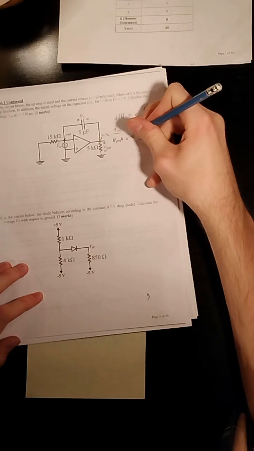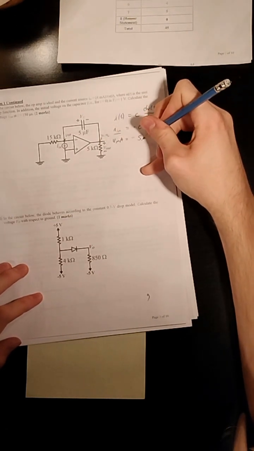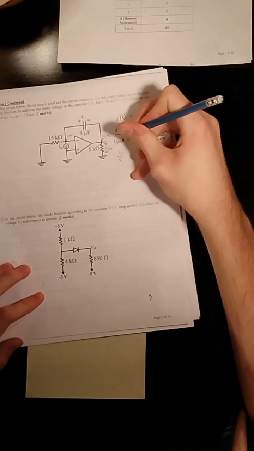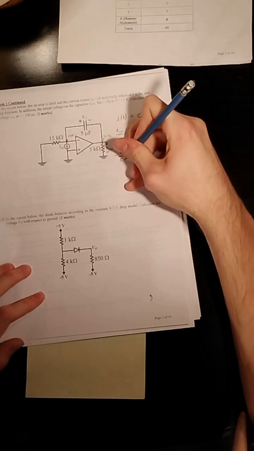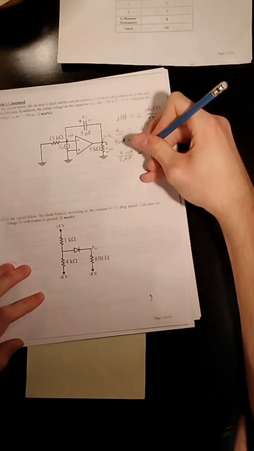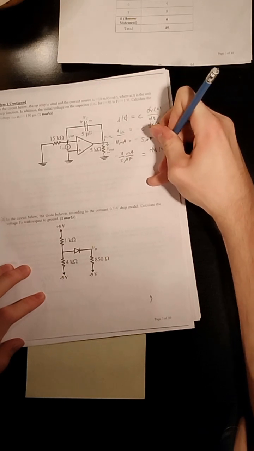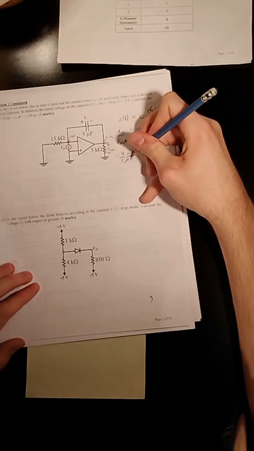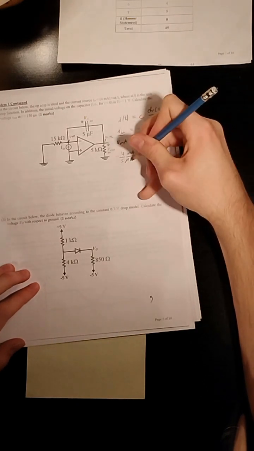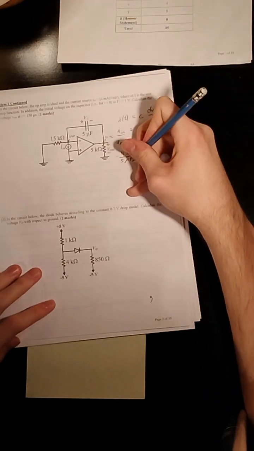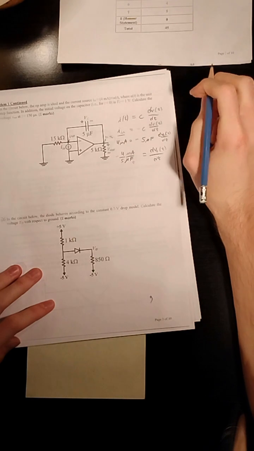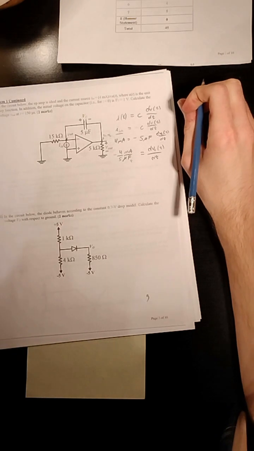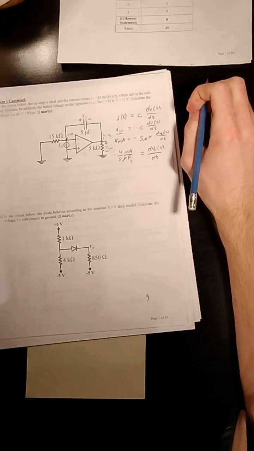You could move negative 5 times 10 to the negative 6 farads over to the other side, and you get negative 4 over 5, and these units are in milliamperes per microfarad, is equal to dVc of t by dt. This has units. Okay, so all right. 1 farad is, so Q of t equals CV of t.